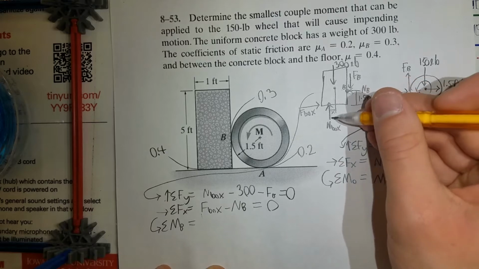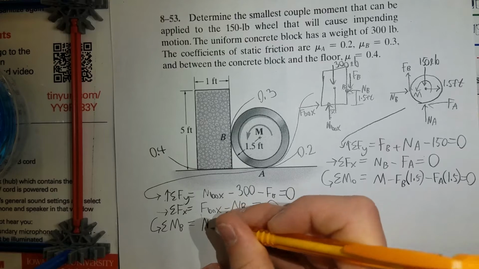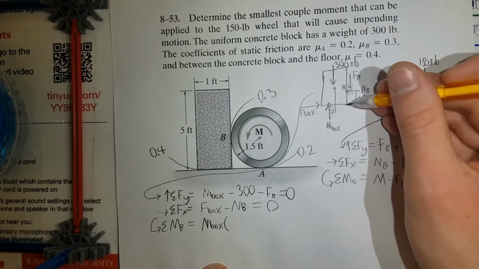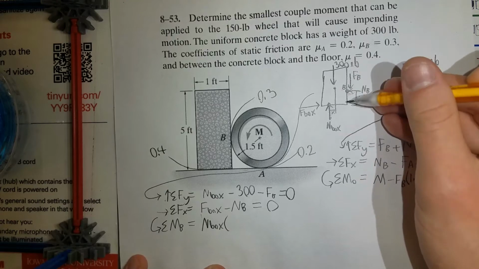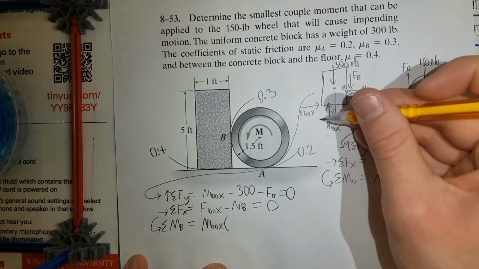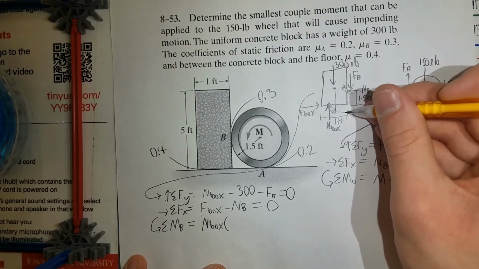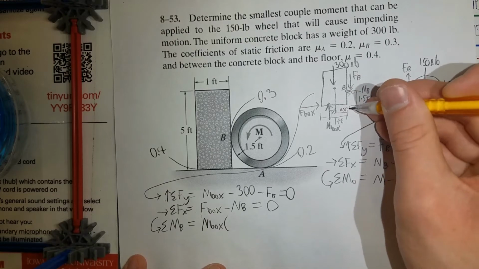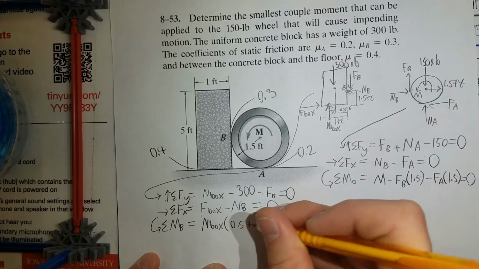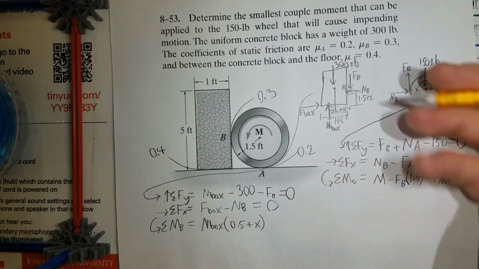the first thing that we can look at is this normal force about the box. And so we're going to have N box, and its distance is going to end up being from the edge of the box to the center is 0.5 feet, because the entire dimension is 1 foot. I should have drawn that in. And so 0.5 feet. So the distance is going to end up being 0.5 plus x is the distance there, and that's the moment from that.